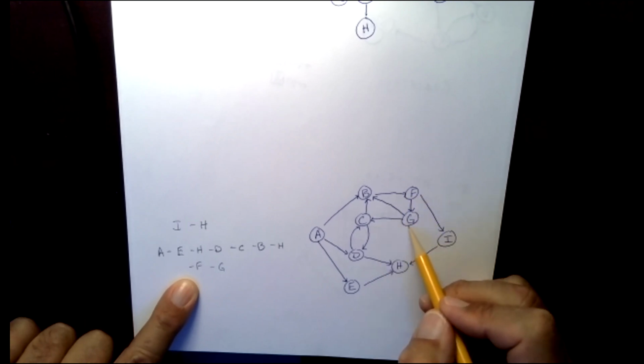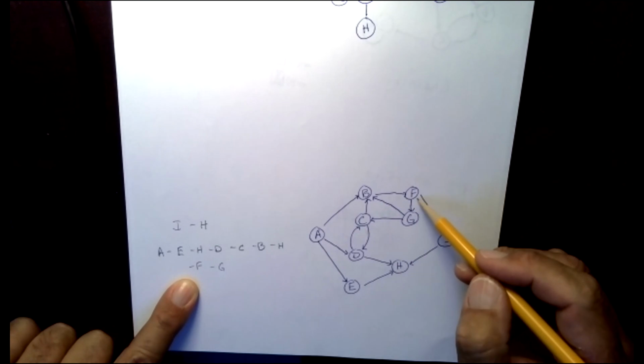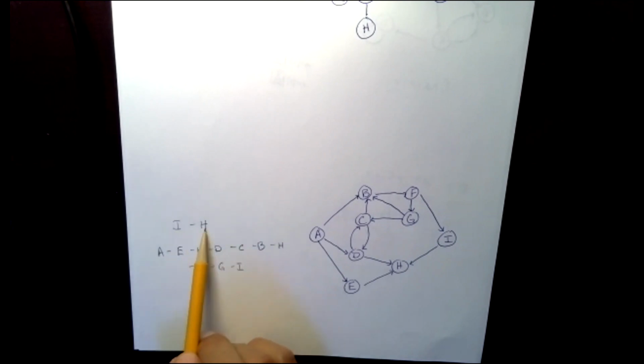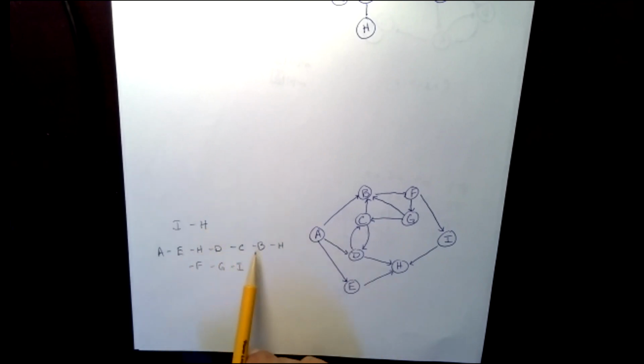G goes to C, I've been there. B, I've been there. I backtrack to F. F goes to I, and I'm done. So if I start at I, the only place I can go is H. If I start at A, I can get to E, H, D, C, B, F, G, and I. I can get to all of those places.